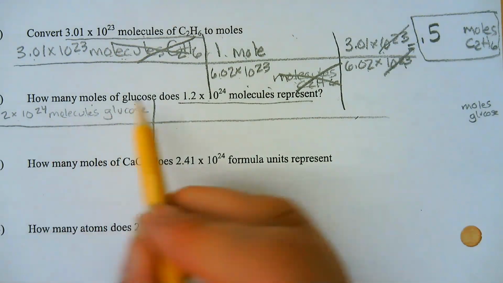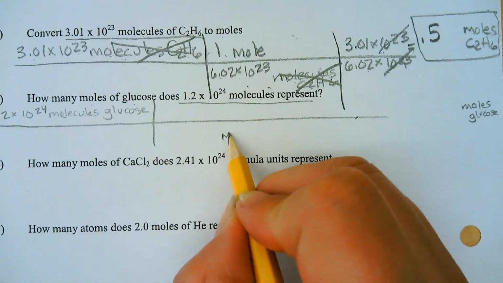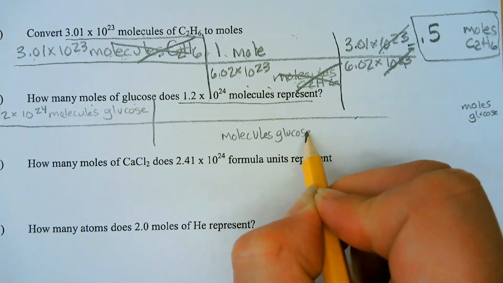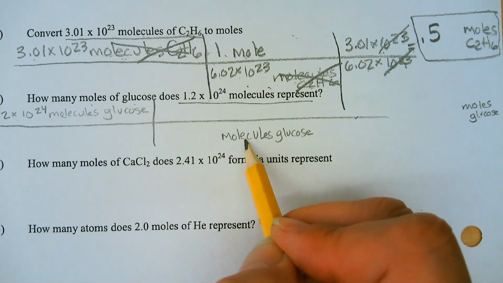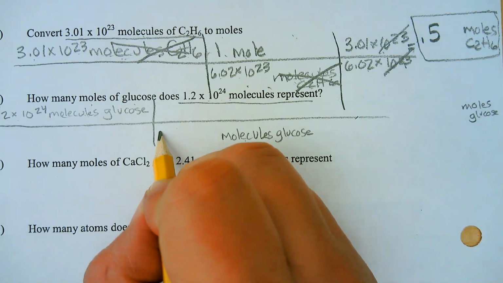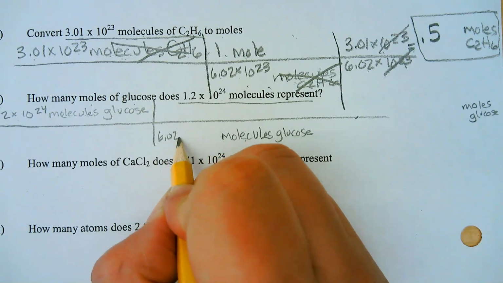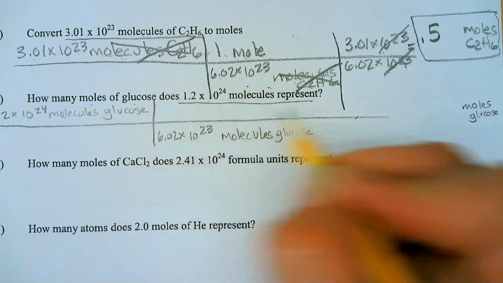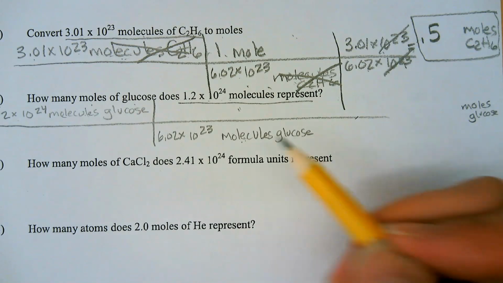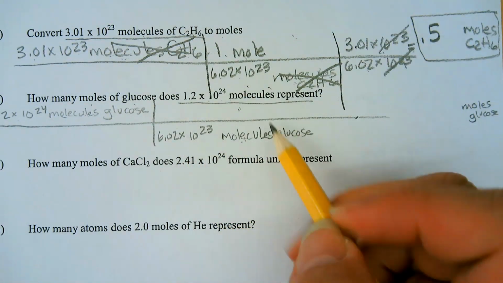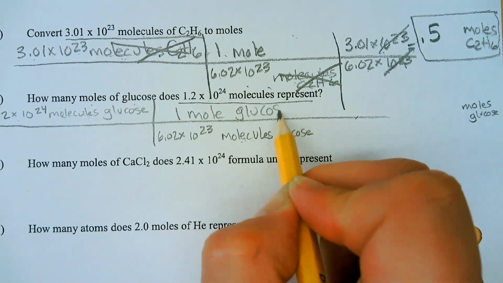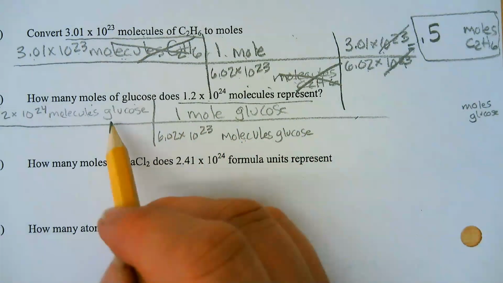All right, step 1. Get rid of this. All right, so anytime you see molecules, atoms, or formula units, Avogadro's number. Alrighty then, now you just got to put something that's true in there. Well, 6.02 times 10 to the 23rd molecules is 1 mole of glucose. Which is great, because that's what I want. Cancel.